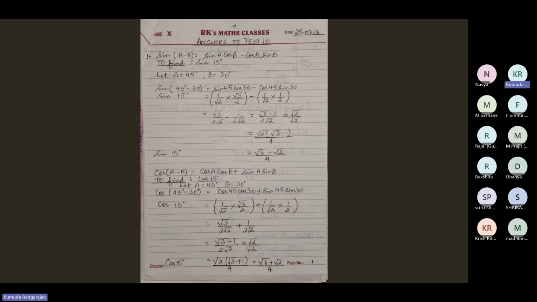We also have to find the value of cos 15 degrees in the question. Find cos 15 degrees. And we have another formula given to us. Cos of A minus B is cos A cos B plus sin A sin B. Again, 15 degrees we need to find. So you can take 60 and 45 here. See, the result will not change. The final answer will be the same.